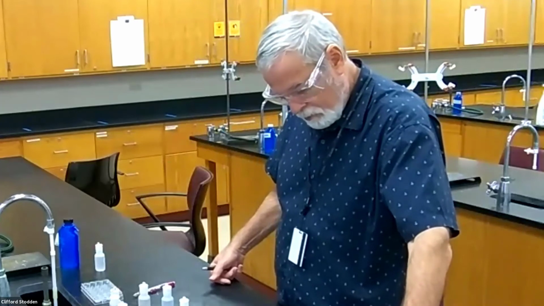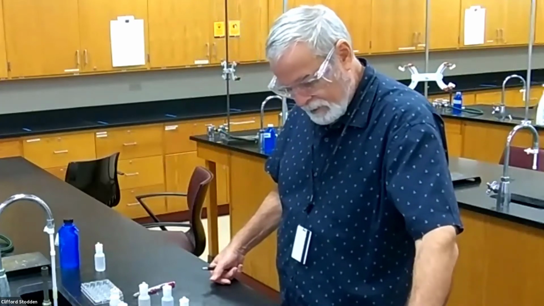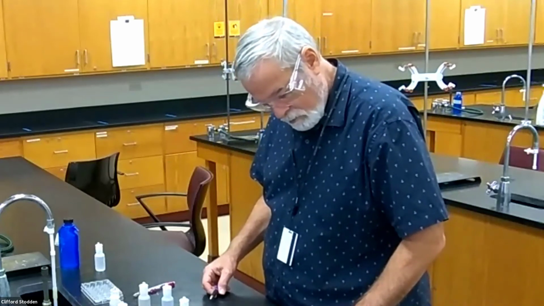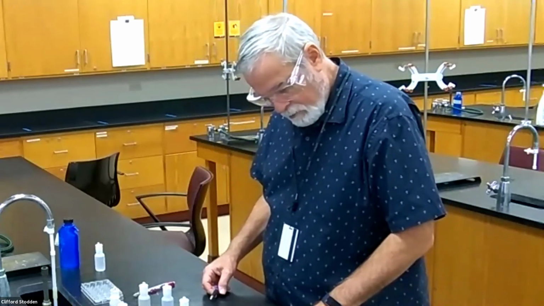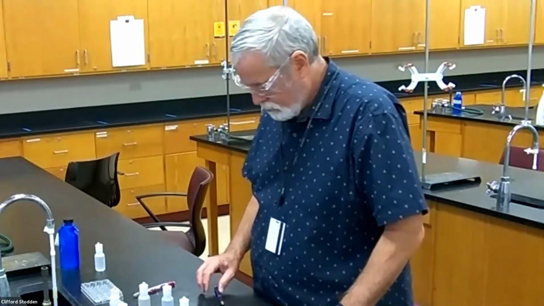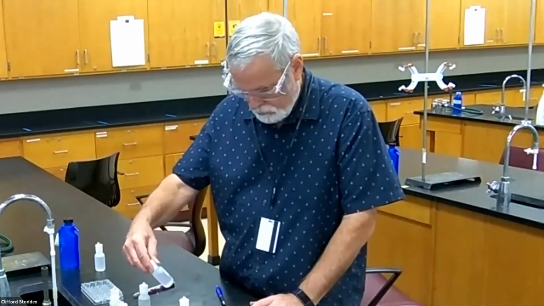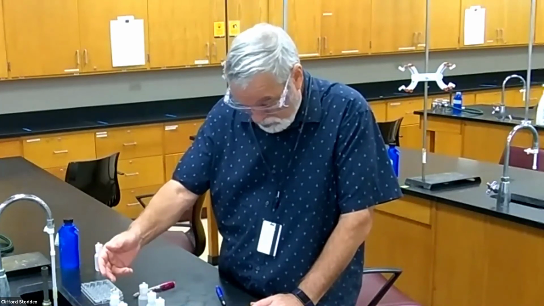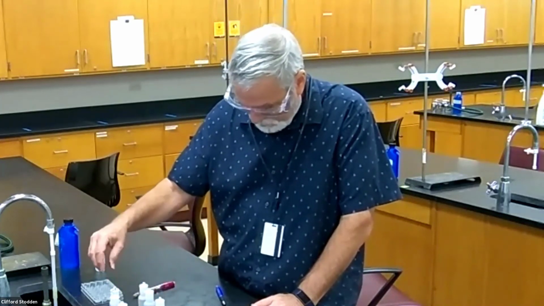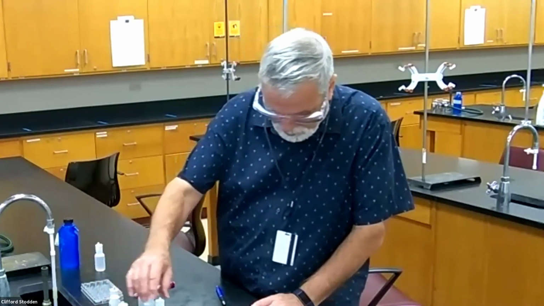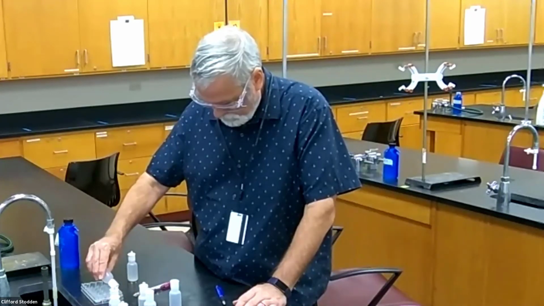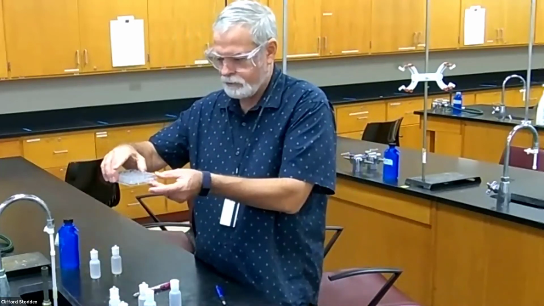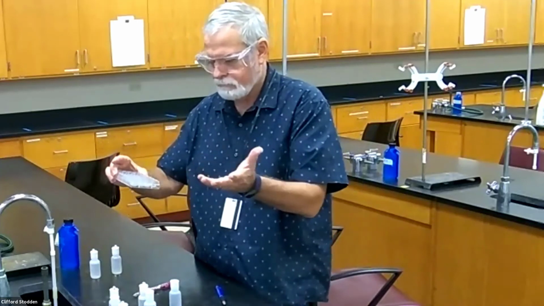So now I'm down to ammonia. That's the second to the last line on the grid, and there's only one thing to put on there, because I've done all the other combinations. So this is ammonia with sodium hydroxide. That's a base with a base, so I would not expect there to be any reaction. Two bases, mix them together. There's no condensation, there's no heat, so there's no reaction.